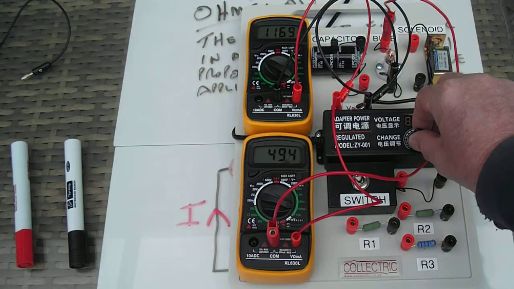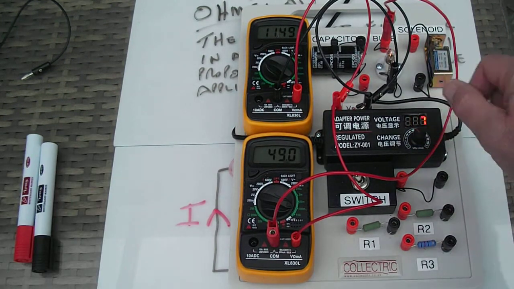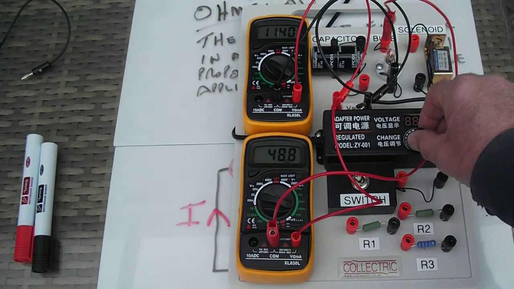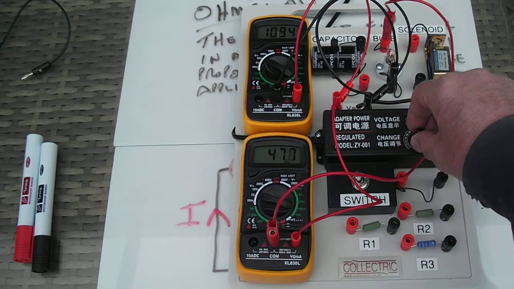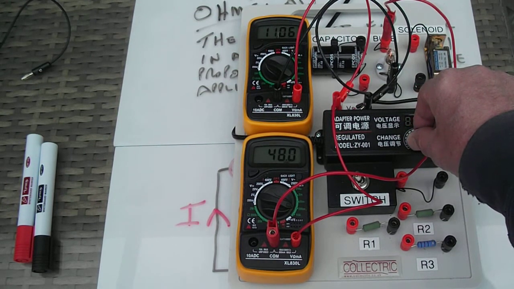Now ordinarily, if we were in the classroom, I'd get you to have a go on one of these rigs and take the readings from these meters to plot the graph. However, you're just going to have to take my word for it that as we increase the voltage, the current increases proportionally.